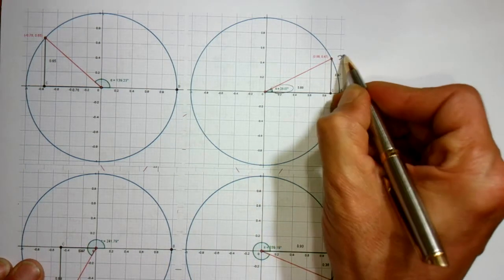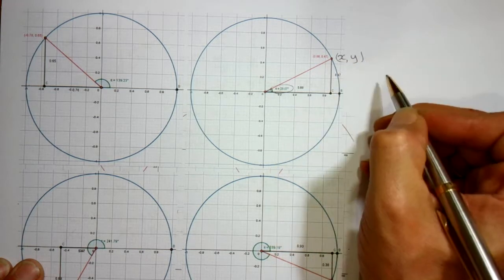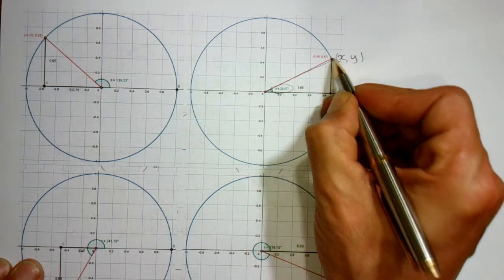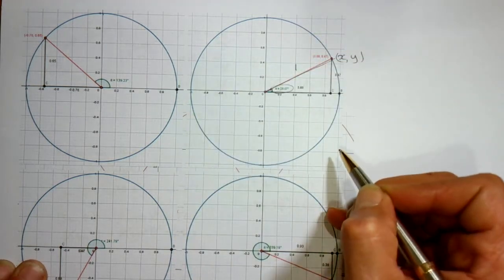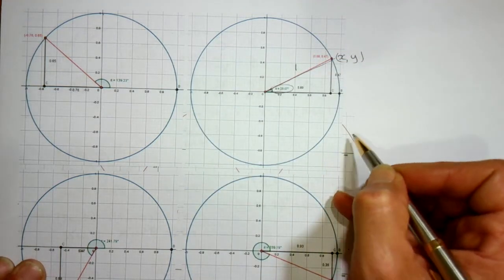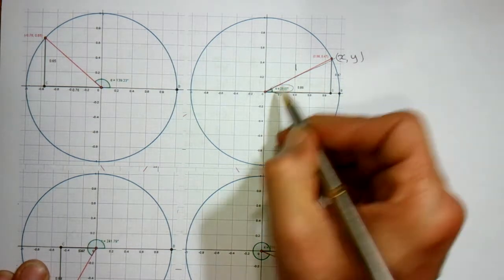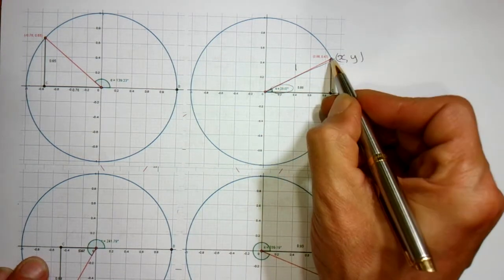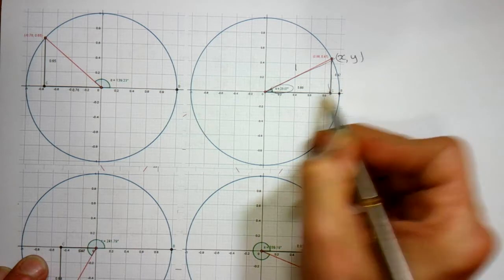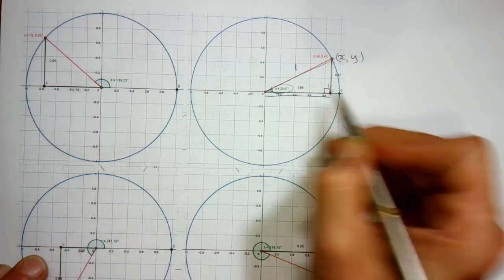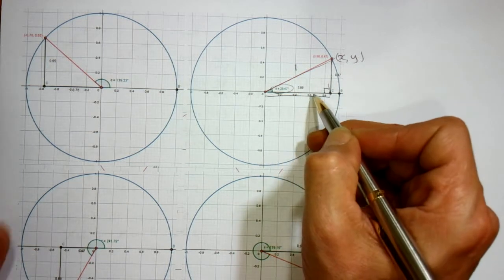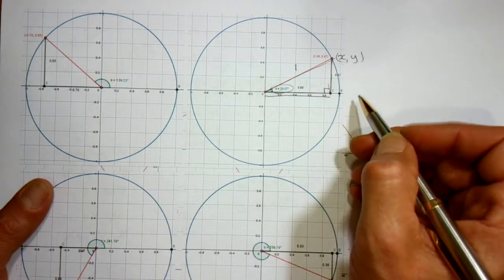The xy coordinate I'm going to replace, because my hypotenuse is 1, because it's a radius of my unit circle. Then the x coordinate, the horizontal distance to this point here, that side of my right angle triangle, is the same as cos of theta, because we saw that on those other triangles before.